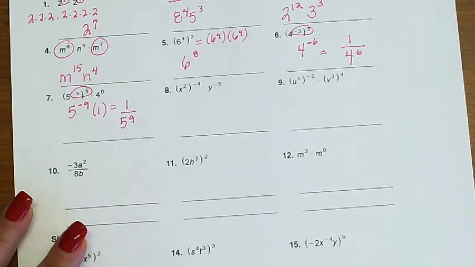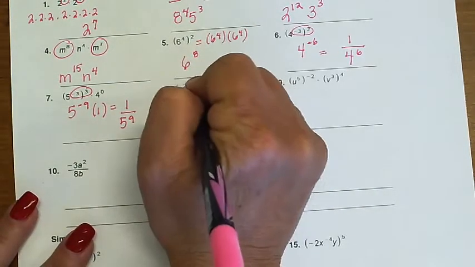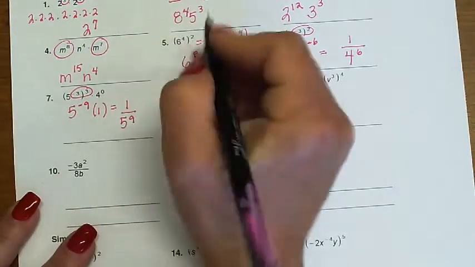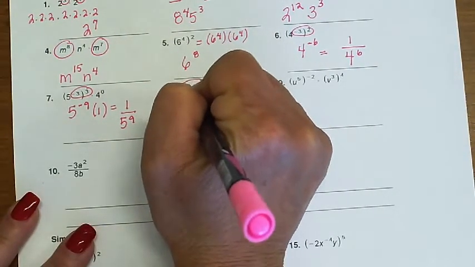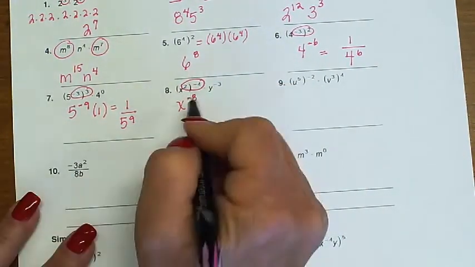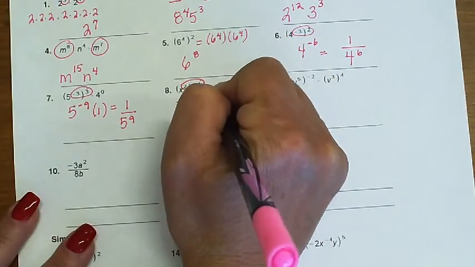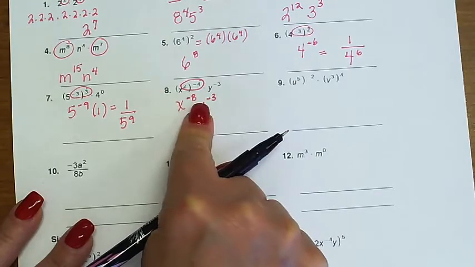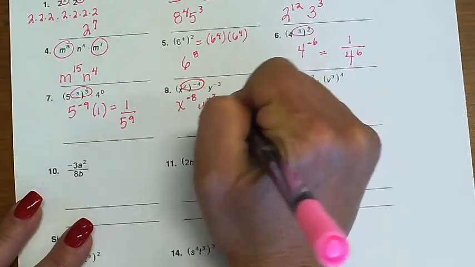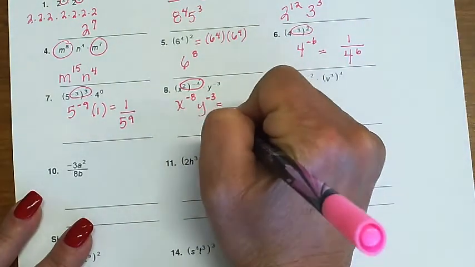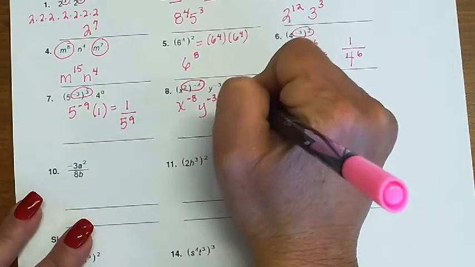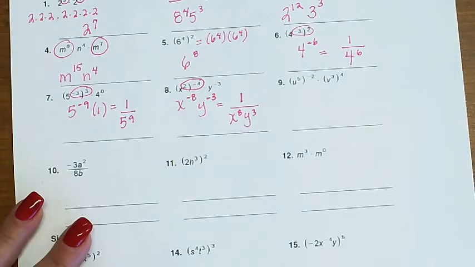Okay, now let's look at number 8. I've got x to the 2nd power raised to the negative 4th power. Well, that would be x to the negative 8th power. And then I also have the y to the negative 3rd power. 2 negative exponents. I don't want to leave the negative exponents there, so I'm going to move both of them to the denominator. So I'll have x to the positive 8, y to the 3rd, and then because I have nothing left up top, I'm going to put a 1 as a placeholder.